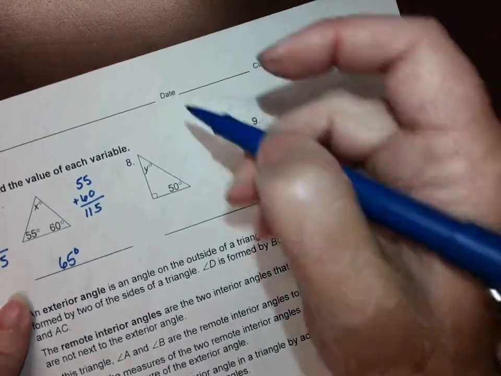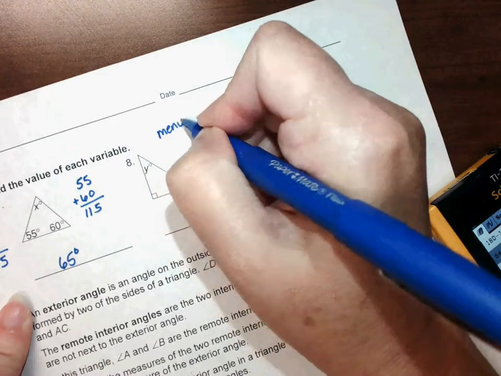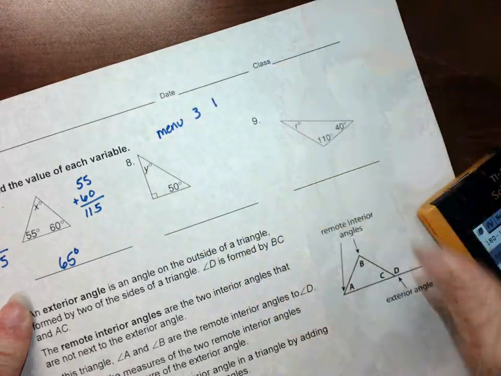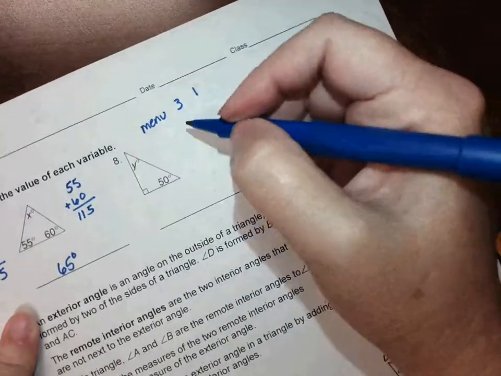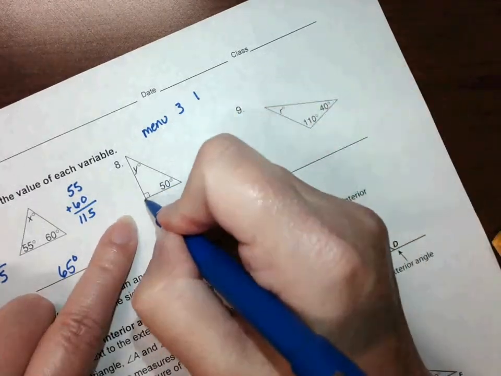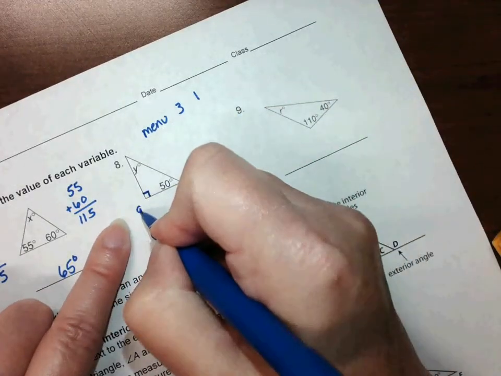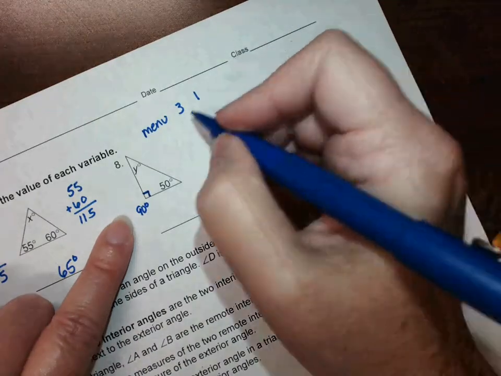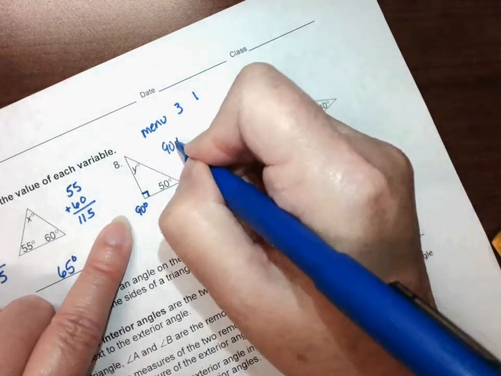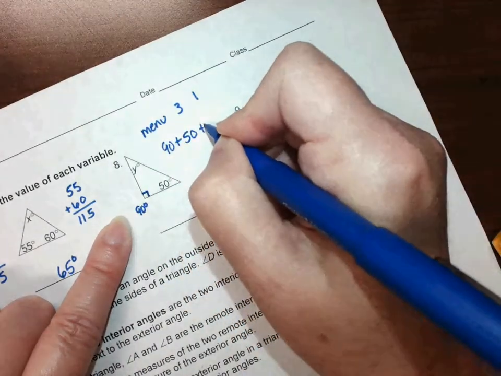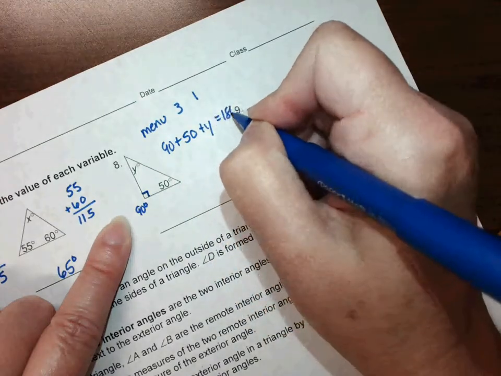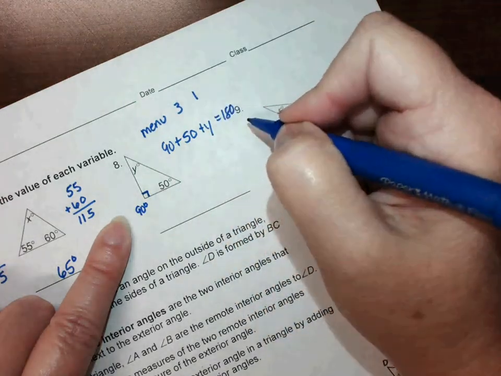So you could, on these, do menu 3-1, since they're using variables. And you could do, for this one, remember, this is a right angle, so this is 90 degrees. So I could do 90 plus 50 plus y has to equal 180 degrees, and then do comma y.